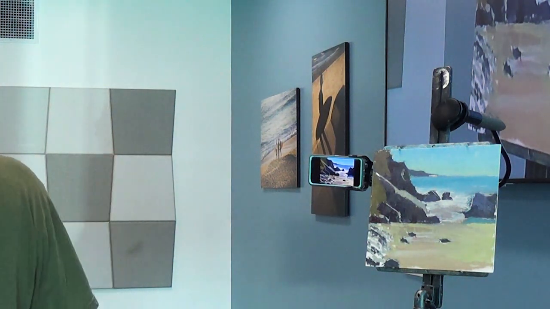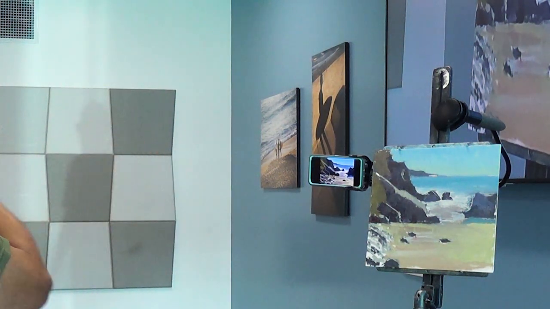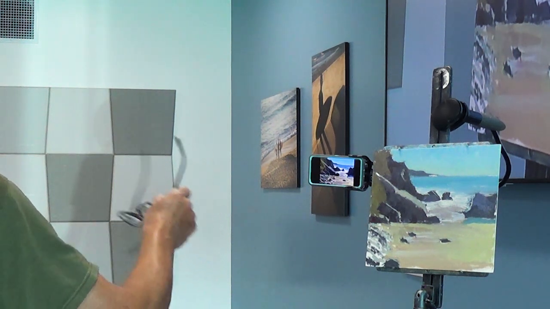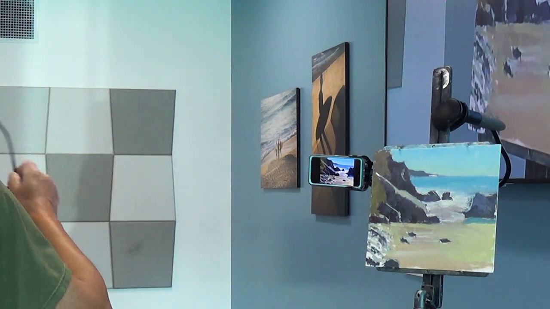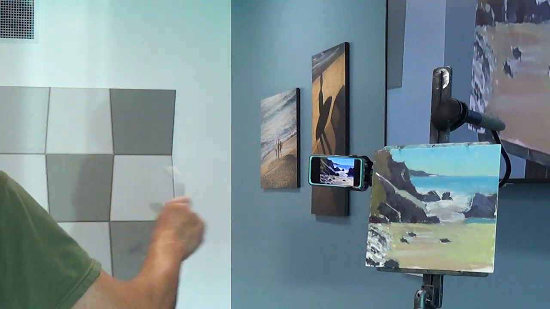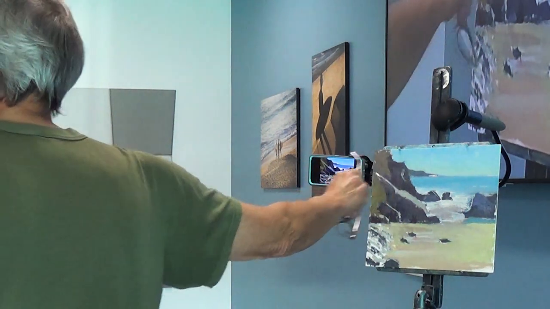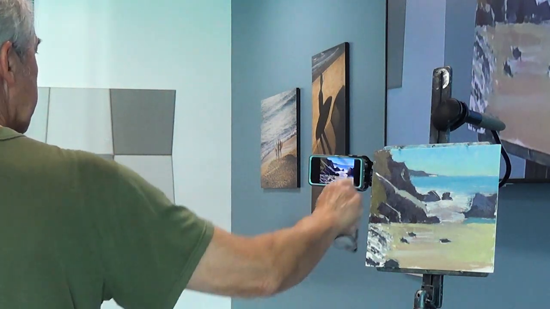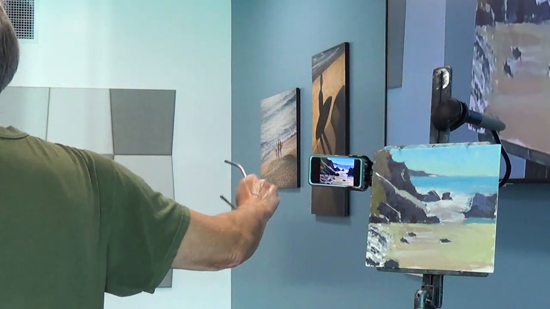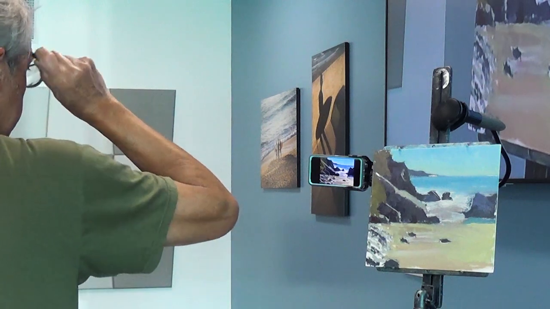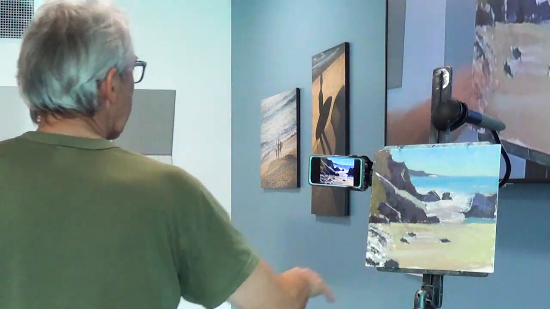What I'm doing is playing with it now just to see how I can animate it and create movement. It's rough, but it establishes my values, I guess I'm saying right now. It's not quite the brilliance I need on the surf, but I'm redrawing the rocks. I'm getting some depth in this foreground.